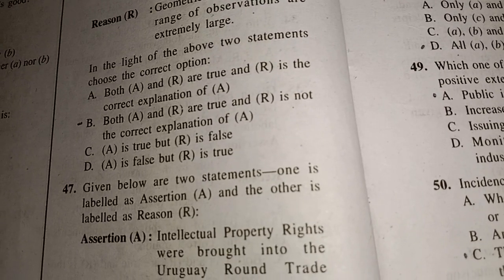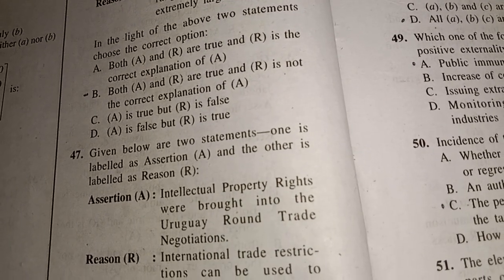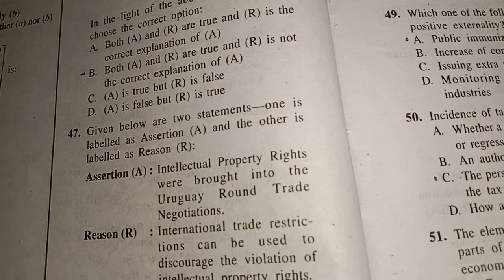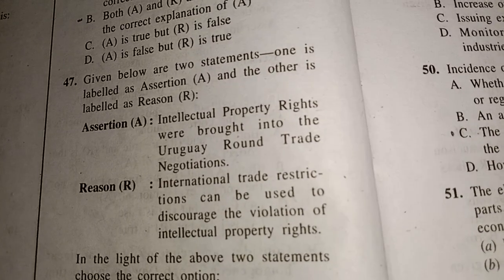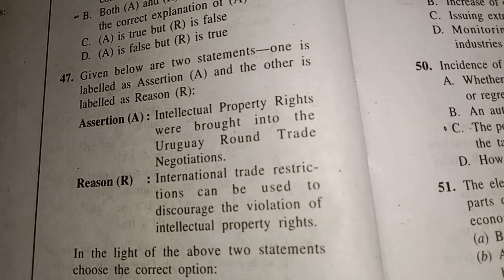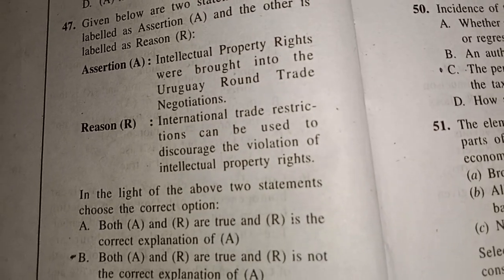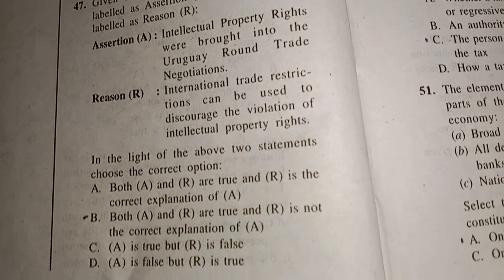Given below are two statements, one is labeled as assertion A and the other is labeled as reason R. Assertion A: intellectual property rights were brought into the Uruguay round trade negotiations. Reason R: international trade restrictions can be used to discourage the violation of the intellectual property rights. Both A and R are true and R is not the correct explanation of A.